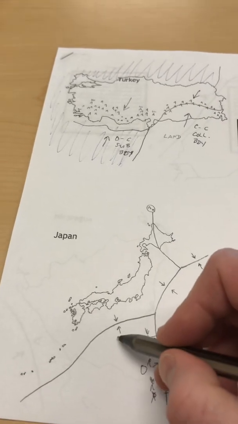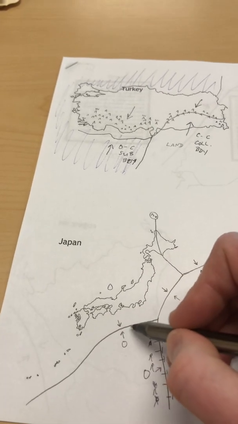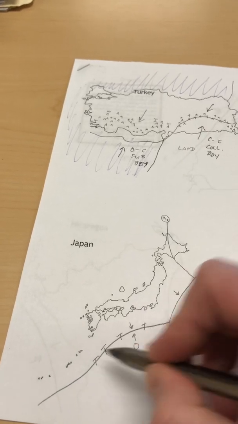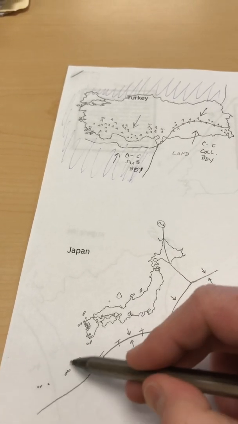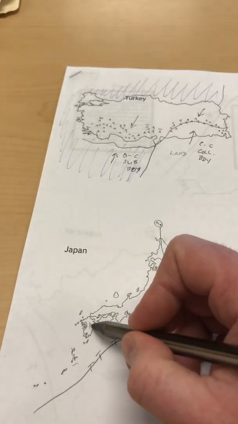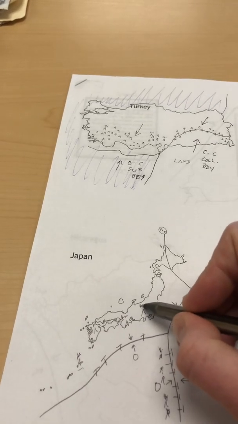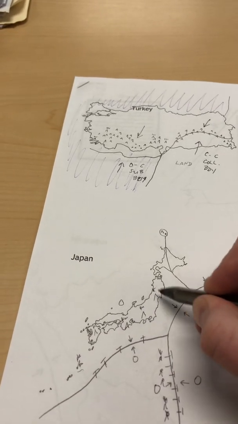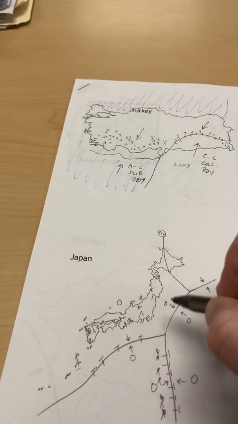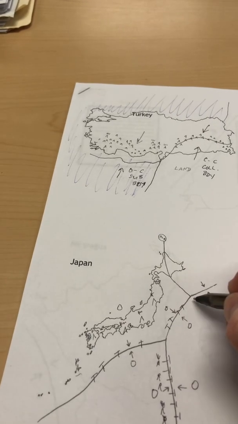Now here, I've also got ocean to ocean, and as it goes down, again, trenches. You know what all these things are? Volcanic islands. They're all over Japan, because Japan exists because of these ocean to ocean subduction boundaries.